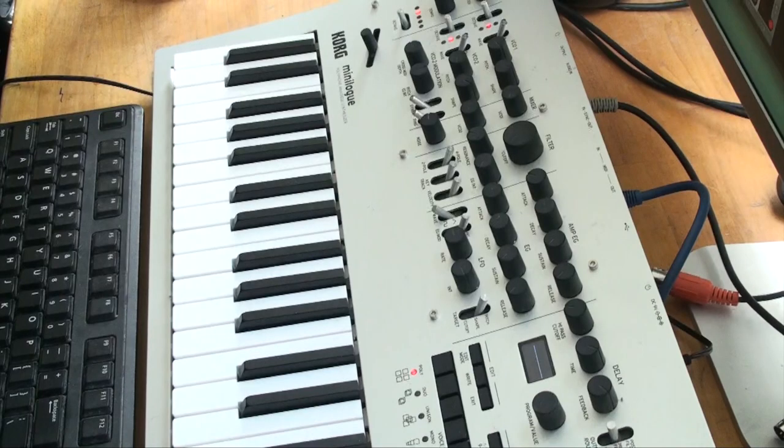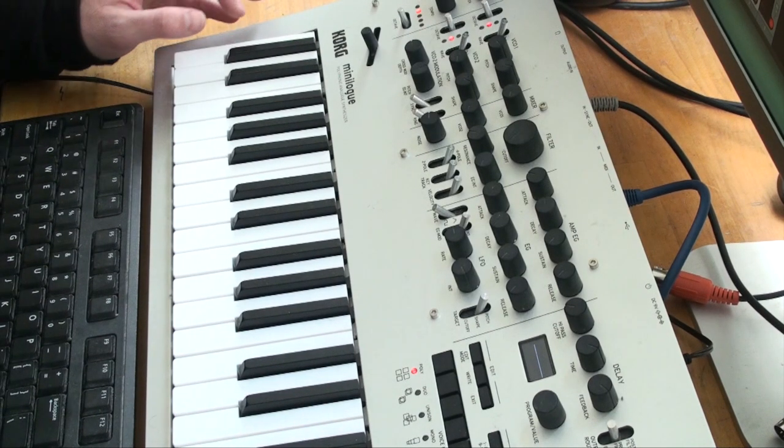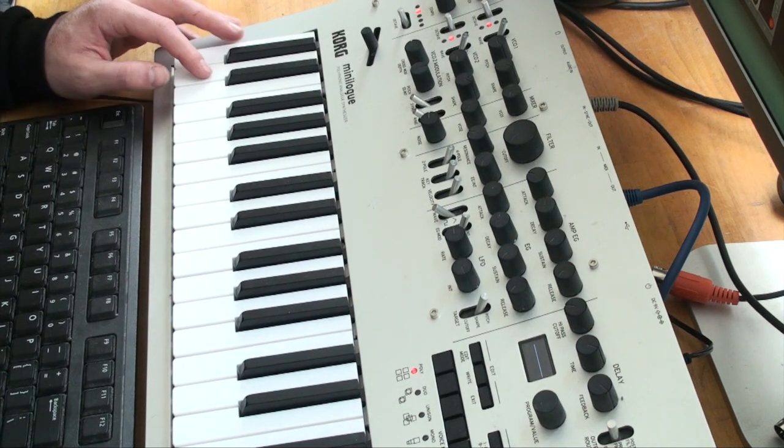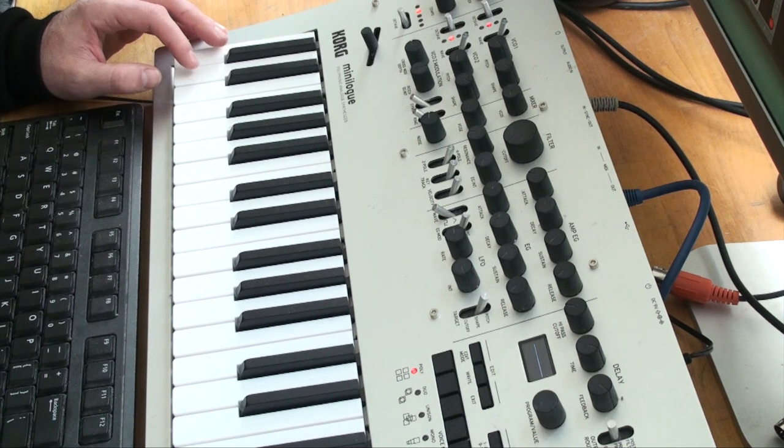Here we go with our polyphonic analog synth, and you'll notice when I play octaves, you'll hear some interesting things.